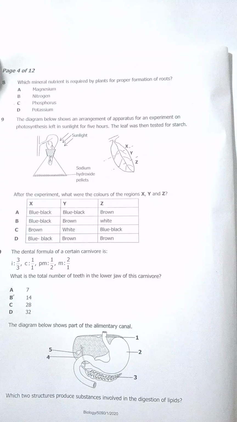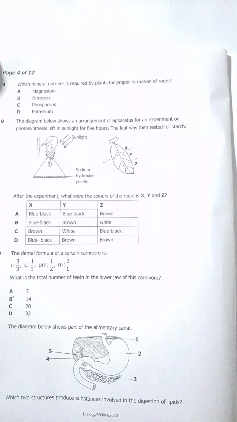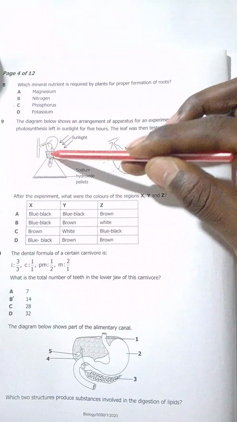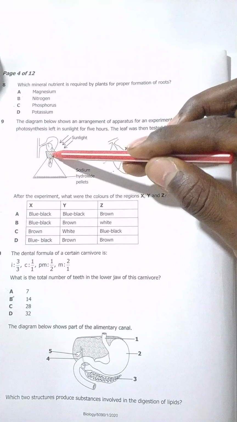So question 9. Question 9 reads, the diagram below shows an arrangement of apparatus for an experiment on photosynthesis left in sunlight for 5 hours. The leaf was then tested for starch. So we can look at the leaf. This is the leaf. Now it has a barrier here.